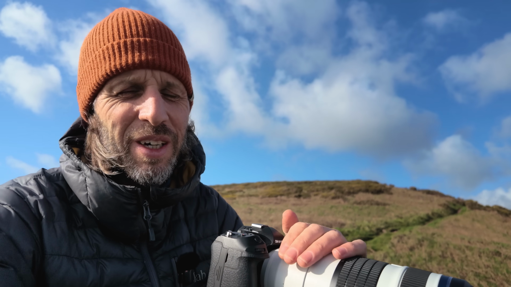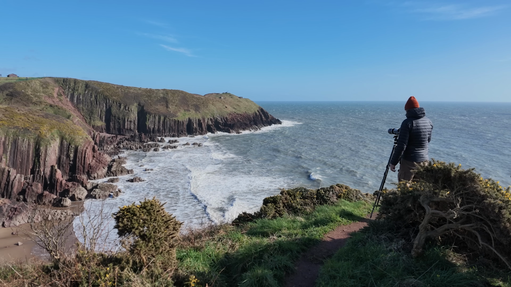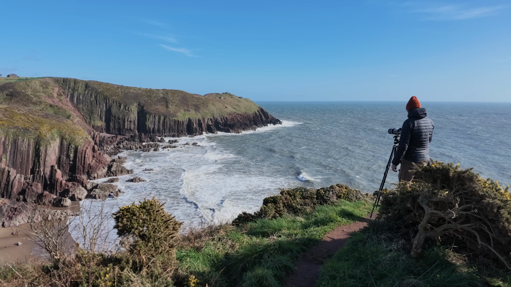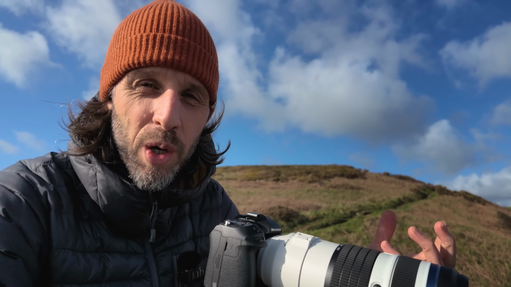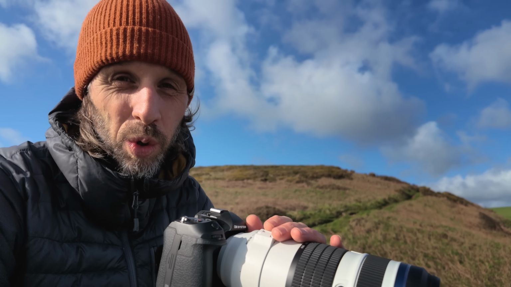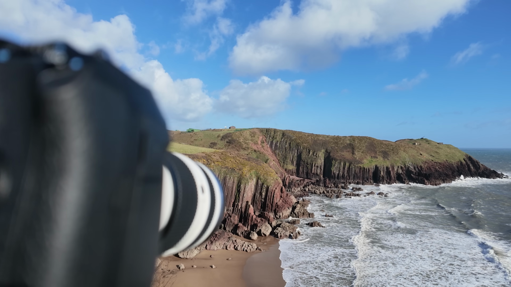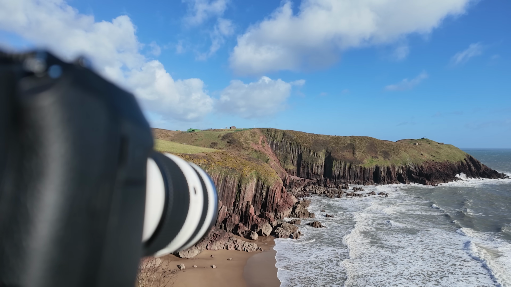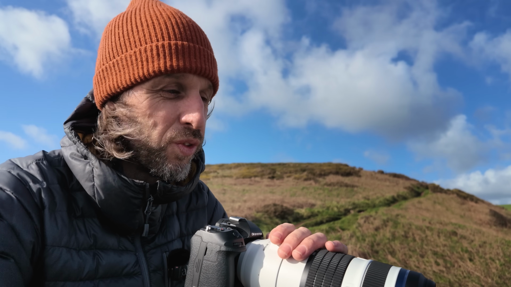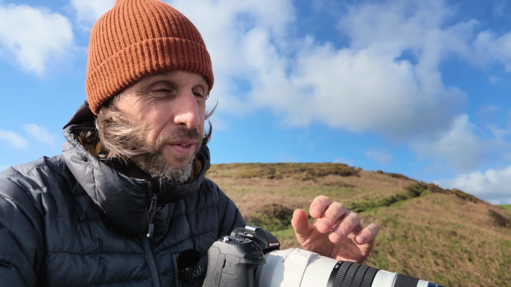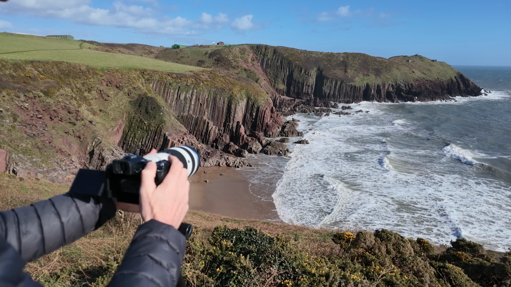Now I'm using, that's why it's so windy up here, I'm using one of the OM-1 Mark II's built-in computational features, and that is the live ND, and that's allowing me to get a slow shutter speed to show some motion within the water, which I think works really well against these very, very sharp angular rock faces that we have there. So it just softens the scene a little bit. I'll explain a little bit more about the computational features that I'm using today a bit further on down the cove when we get out of the wind, but for now I'm going to take this shot.